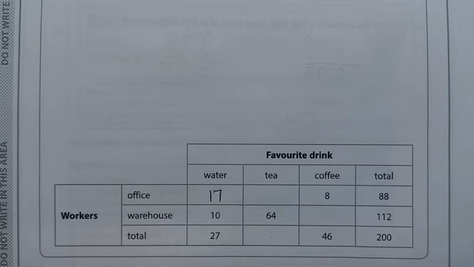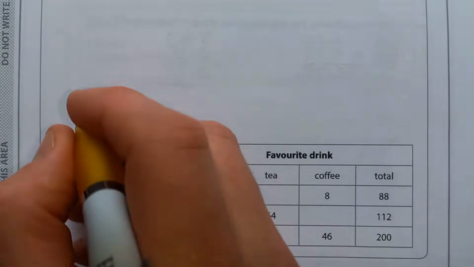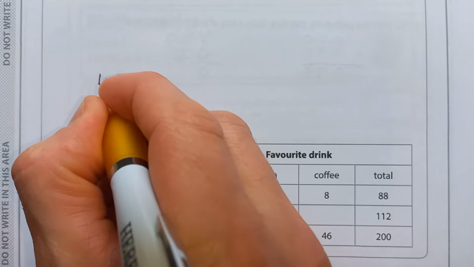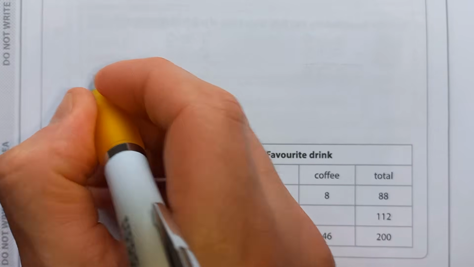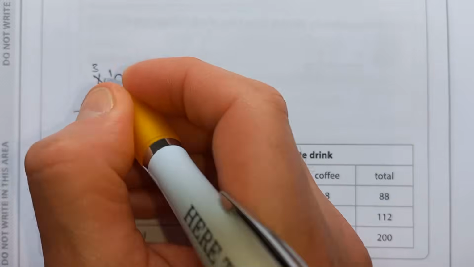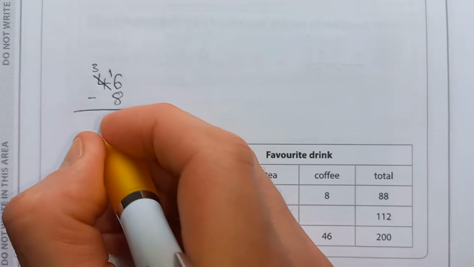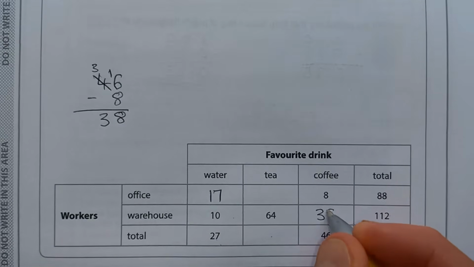What should we do next? Actually, let's do the columns because they've got fewer numbers and they might be easier. So let's do 46 minus 8. Well, 6 minus 8 we can't do. So we take one from here and pass it across. 16 minus 8 is 8. 3 minus nothing is 3. So we can put 38 in here.